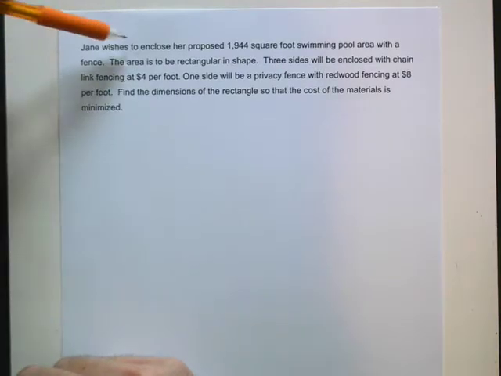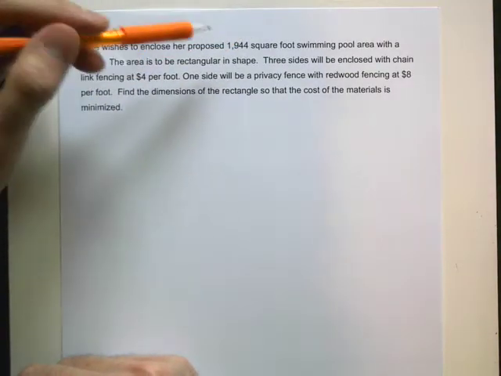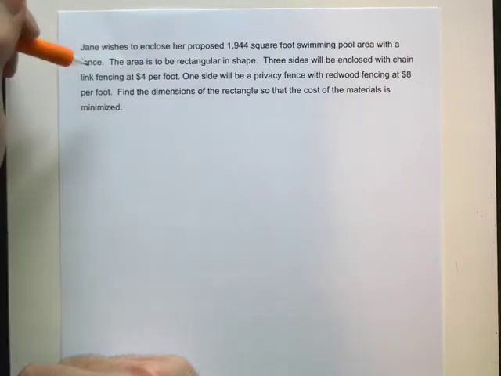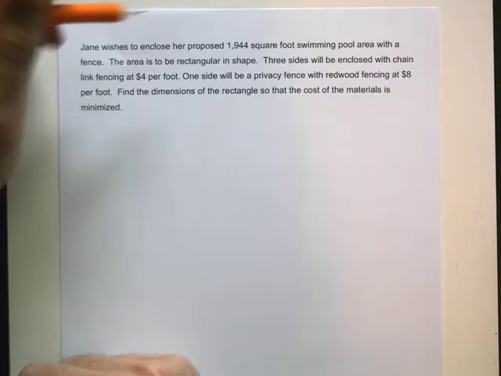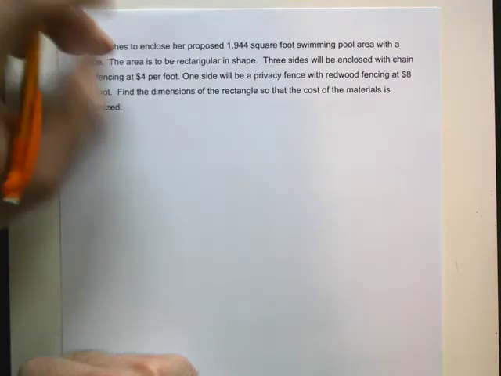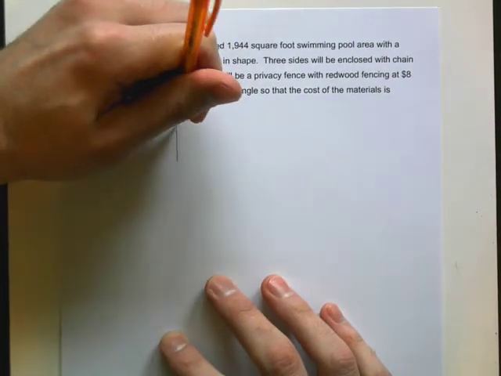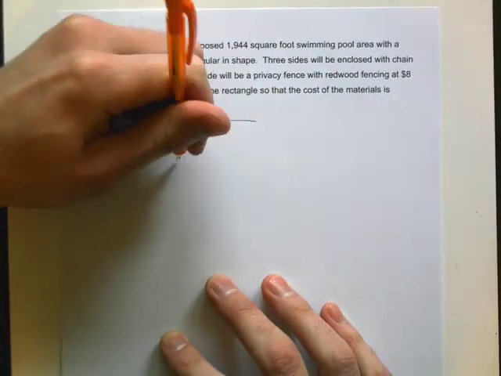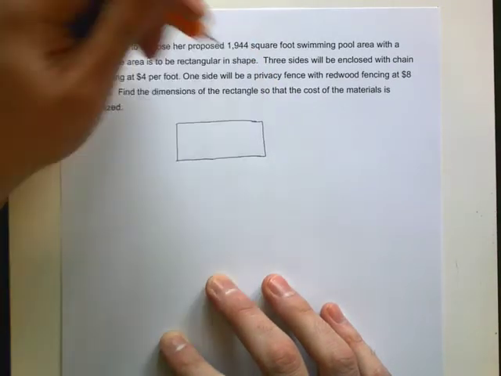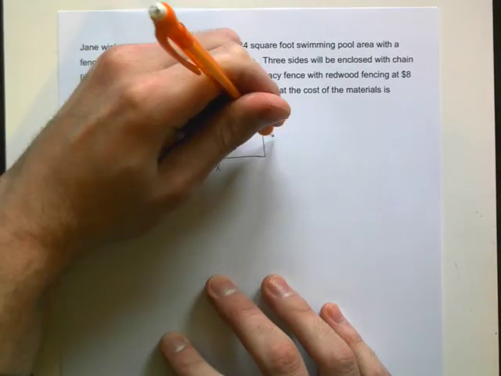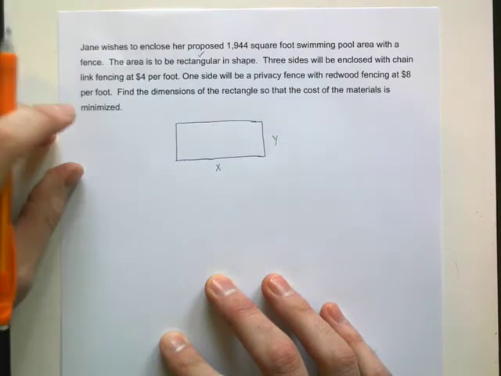It says Jane wishes to enclose her proposed 1944 square foot swimming pool area with a fence. So she's got this swimming pool that has a certain area and she wants to put a fence around it. The area is going to be a rectangular shape. Just like last week, a lot of times on these problems we just want to visualize this scenario. So I'm going to draw a little rectangle here. Let's say this is our X, this is our Y. So the area is rectangular shape, we got that taken care of.